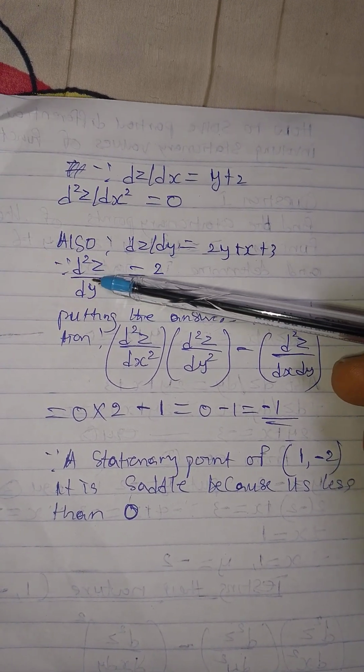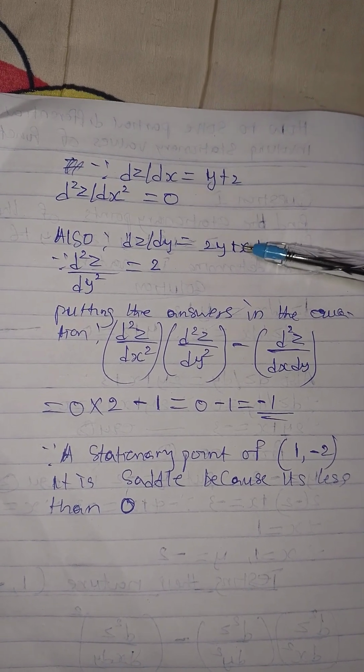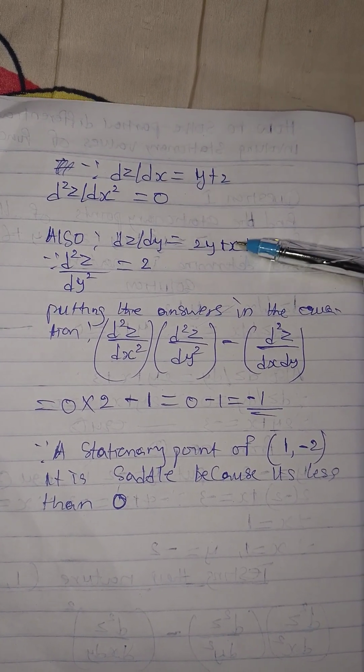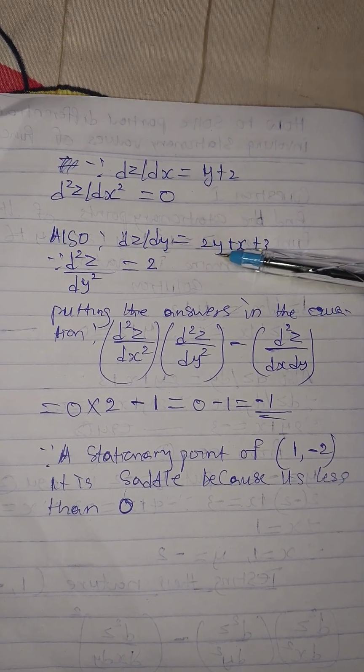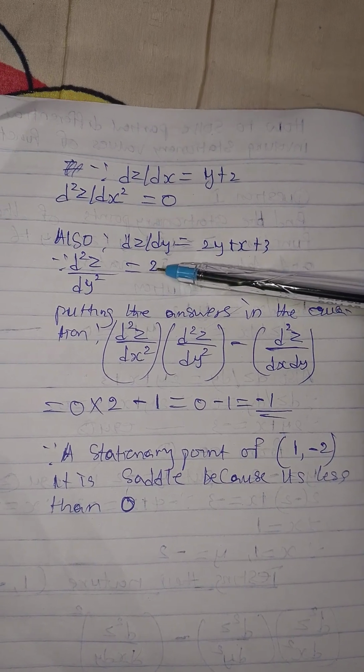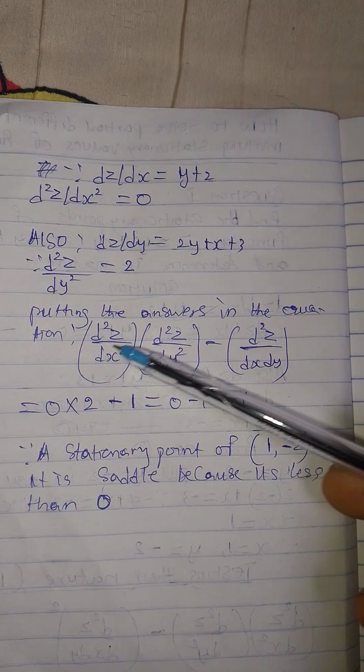So therefore let's find ∂²z/∂y². So ∂²z/∂y² means that I have to differentiate this one, I have to differentiate this again. That is making it 2 times. And this simply means that differentiate with respect to what? y. So differentiate 2y here is what? Is 2. So it means that everything here is 2.